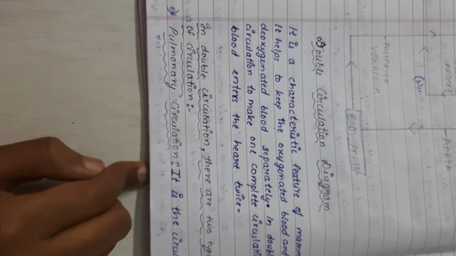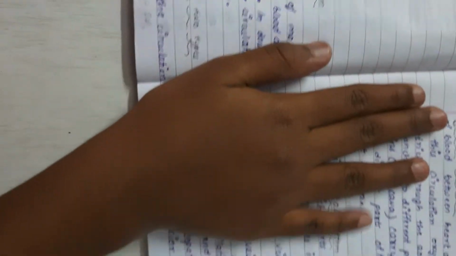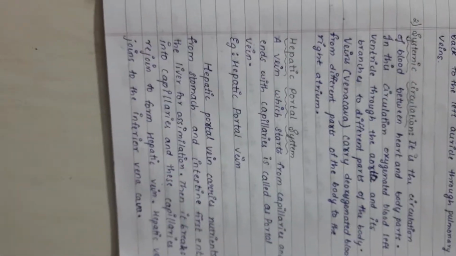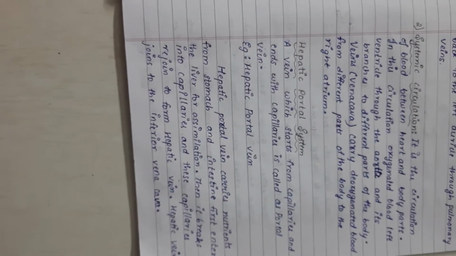You have to mention the posterior vena cava and superior vena cava, lungs. See the flow of blood. Okay. Now, I told you what is pulmonary circulation and systemic circulation. Okay. Now let us see about the hepatic portal system.